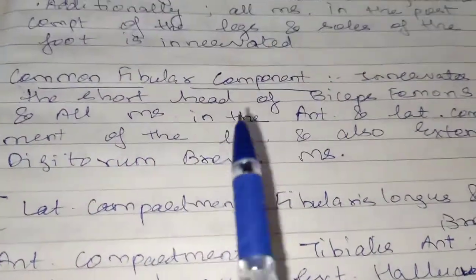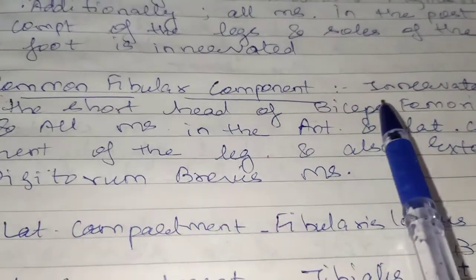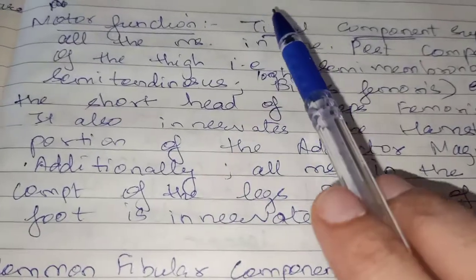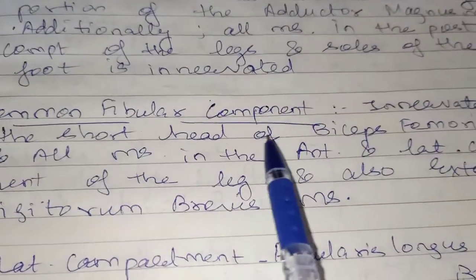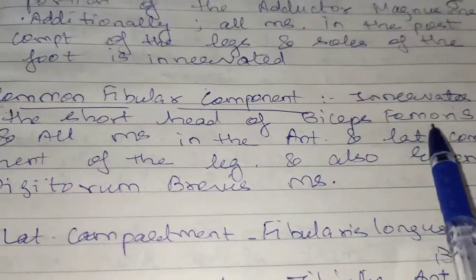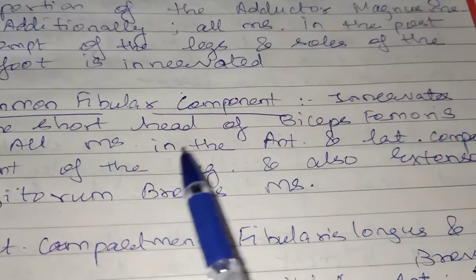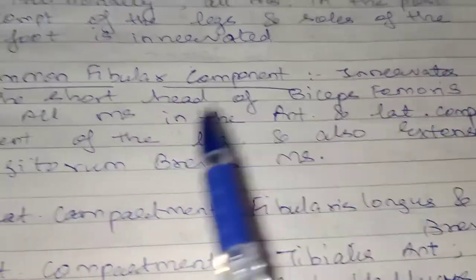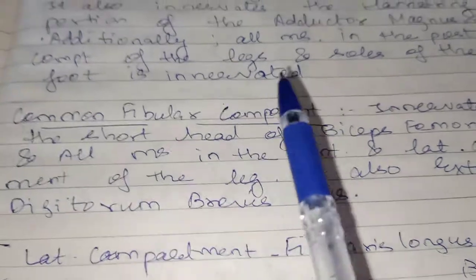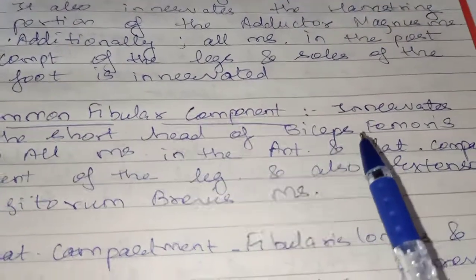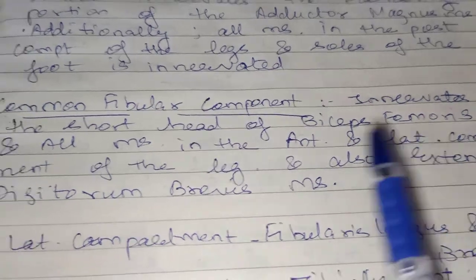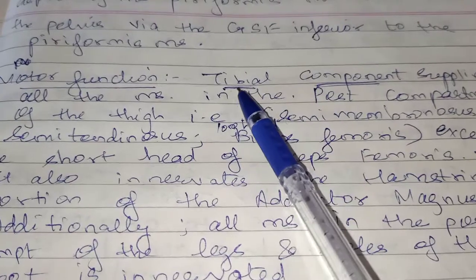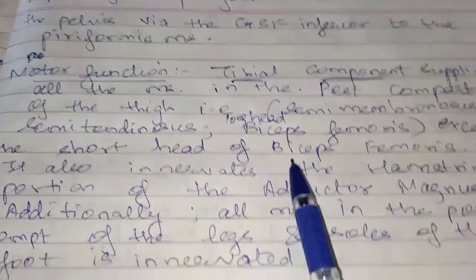Now we'll talk about the fibular component. It innervates the short head of biceps femoris. Long head is innervated by the tibial component. Short head is innervated by the fibular component. And all muscles in the anterior and lateral compartment of the leg, and also the extensor digitorum brevis muscle. So the fibular component supplies the muscles of the anterior and lateral compartment of the leg, and the posterior compartment is supplied by the tibial component of the sciatic nerve.